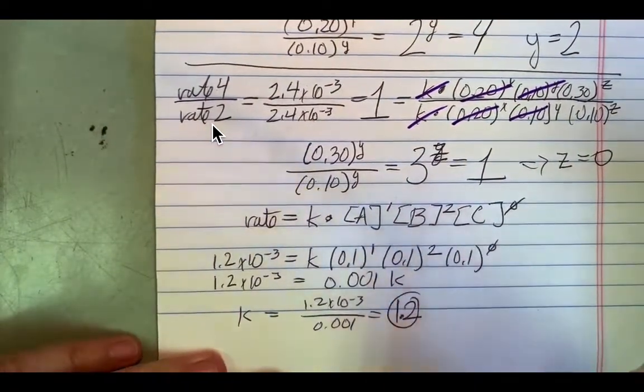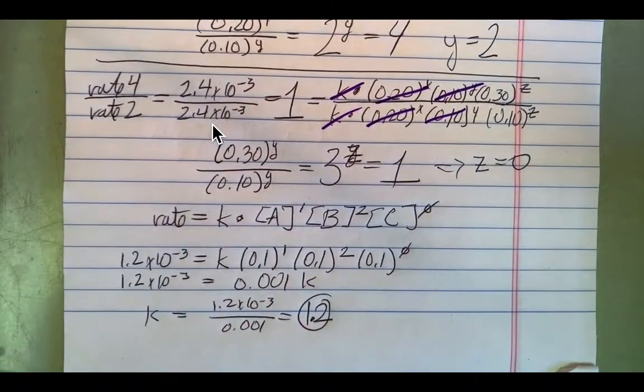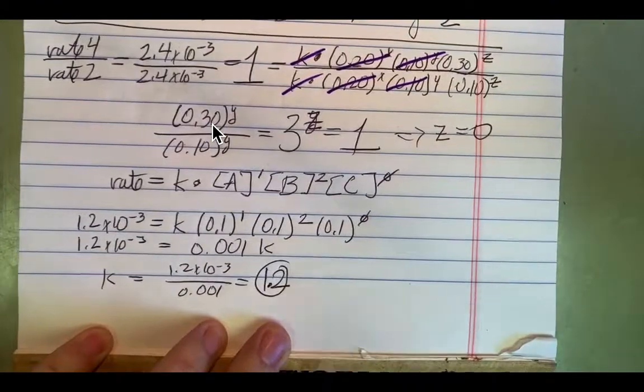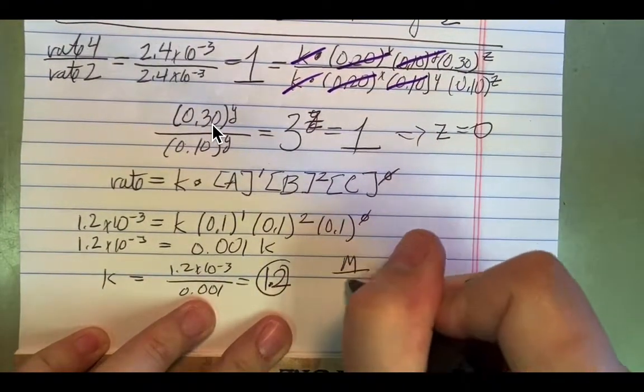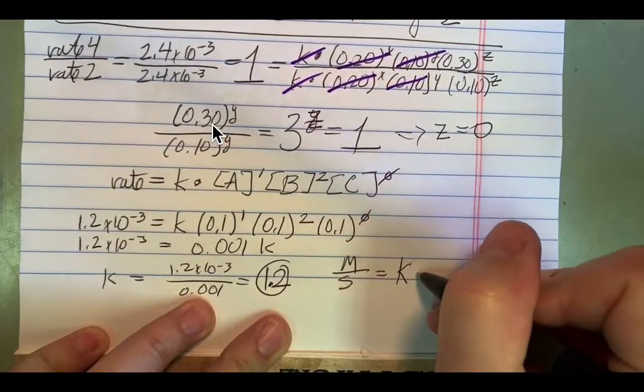All right, and last thing, for every rate that we talk about, the rate is molarity per second.